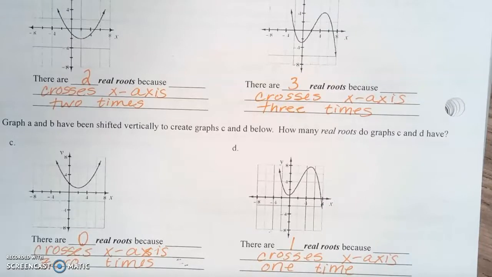How many real roots do the graphs of C and D have? C takes that parabola from A, moves it up, and now, because we've moved that vertex, it's not crossing that x-axis at all. So that one is going to have 0 real roots.